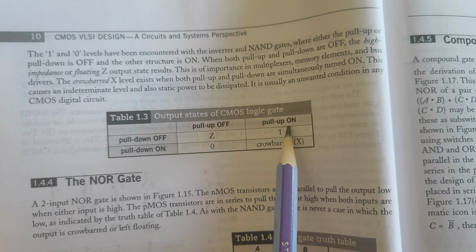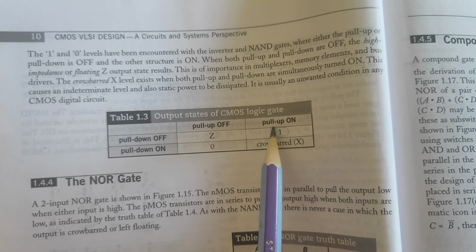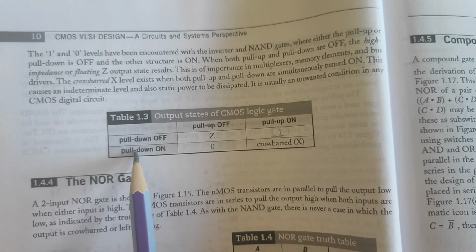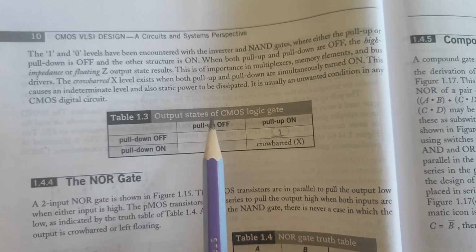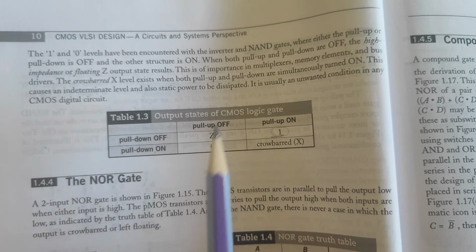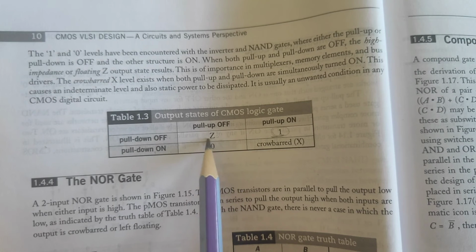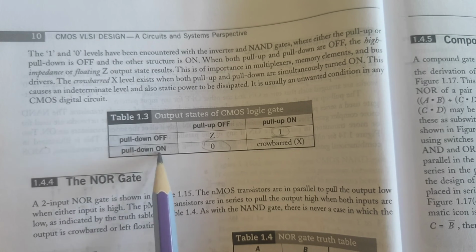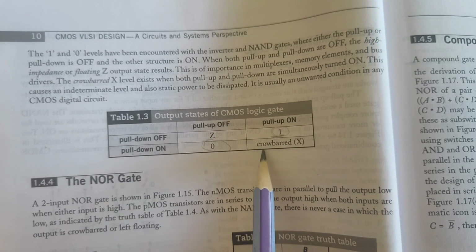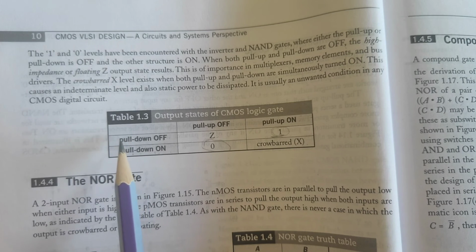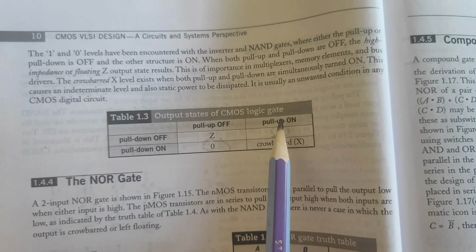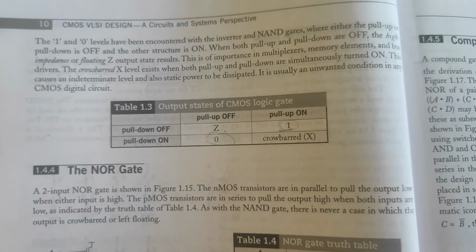So when pull up is on, we get it connected to VDD, so that is why the output will be 1. Now coming to the next condition, pull down will be on and pull up will be off. So it will be connected to ground, so that is why we get the 0 as the output. And when both are on, say suppose pull down is on and pull up is also on, it is crow-barred. And when both are off, it is high impedance. When both are on, it is crow-barred.